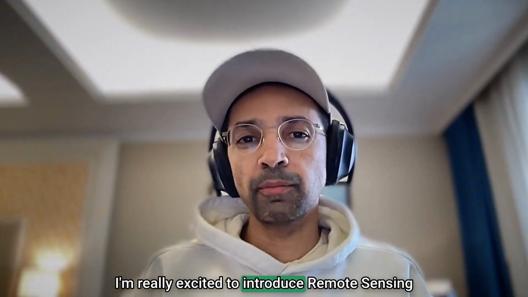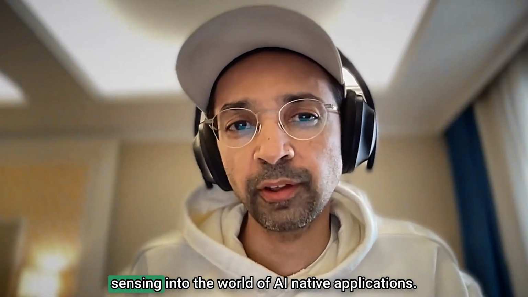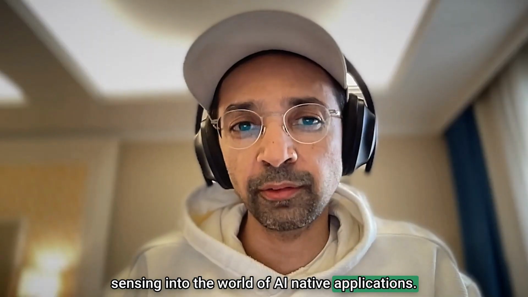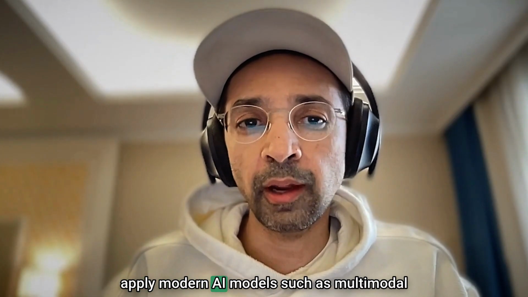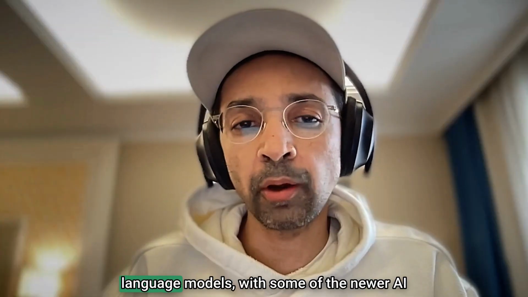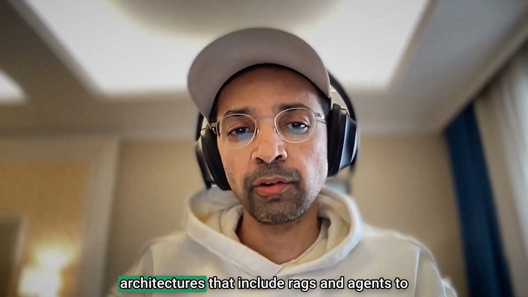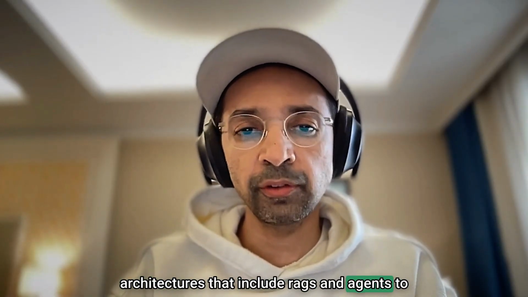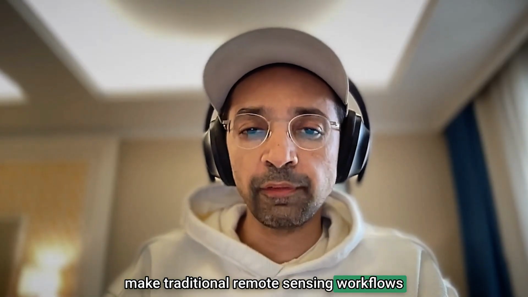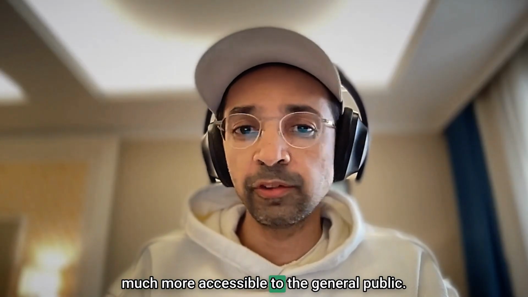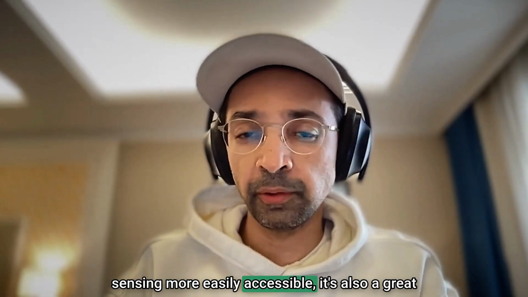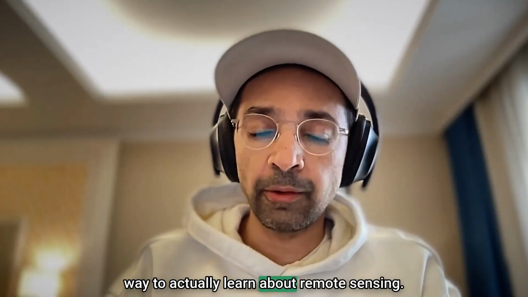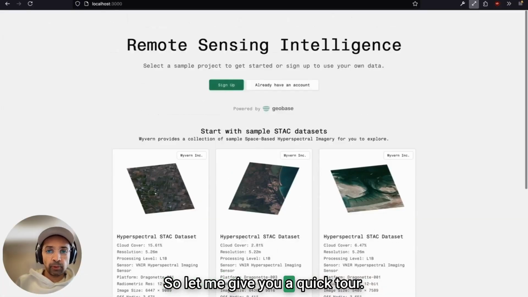I'm really excited to introduce Remote Sensing Intelligence, a project that brings remote sensing into the world of AI native applications. By that, we mean that we want to take traditional remote sensing techniques, but apply modern AI models such as multimodal models, transformer models, as well as large language models with some of the newer AI architectures that include RAGs and agents to make traditional remote sensing workflows much more accessible to the general public. By doing this, not only do we make remote sensing more easily accessible, it's also a great way to actually learn about remote sensing. So let me give you a quick tour.